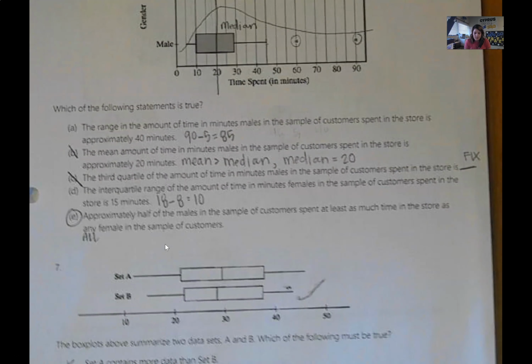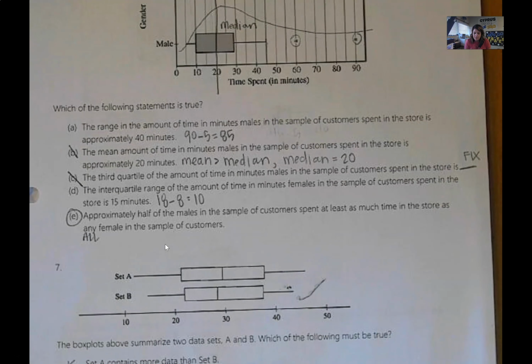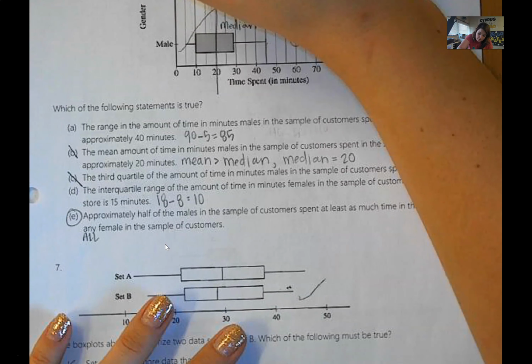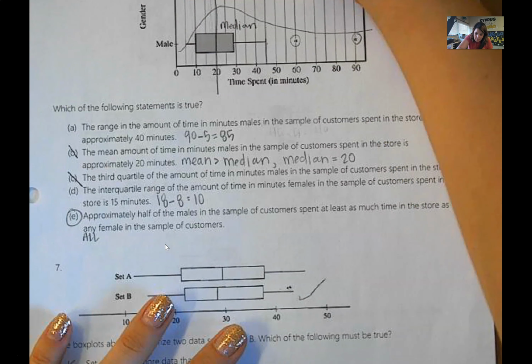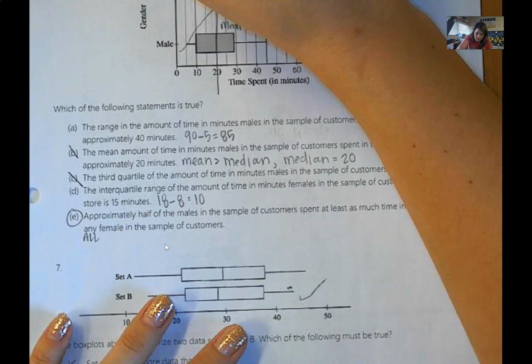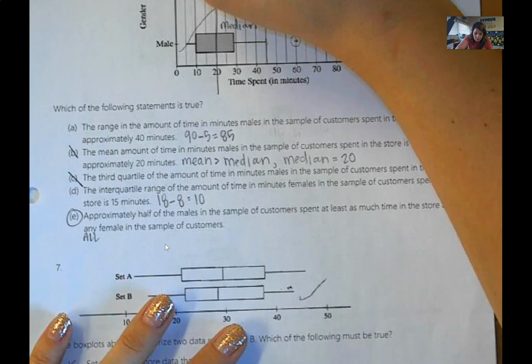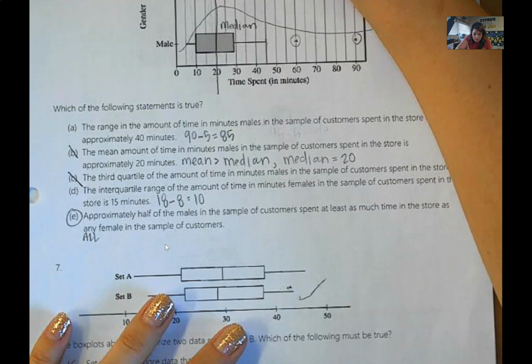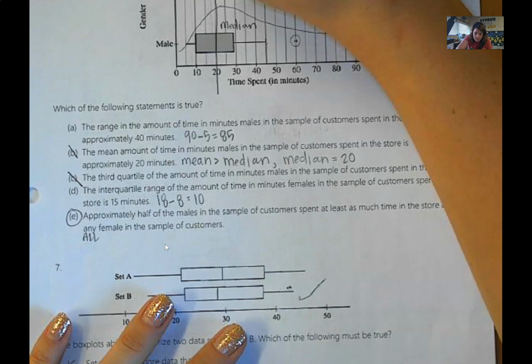The interquartile range of the amount of time in minutes females spend is 15. Okay, well, let's figure out. Our quartile 1 is, honestly, it looks like 7.5 or 8. My quartile 3 looks like 17 or 18.